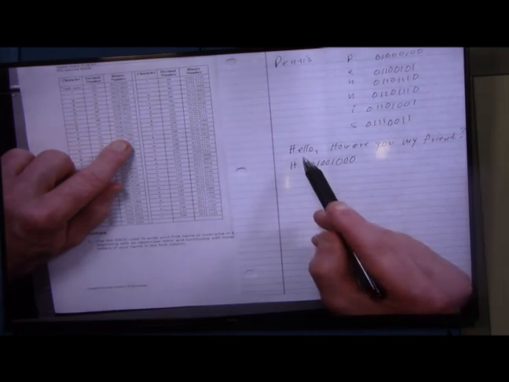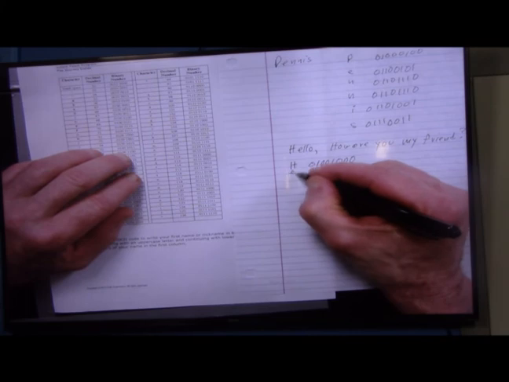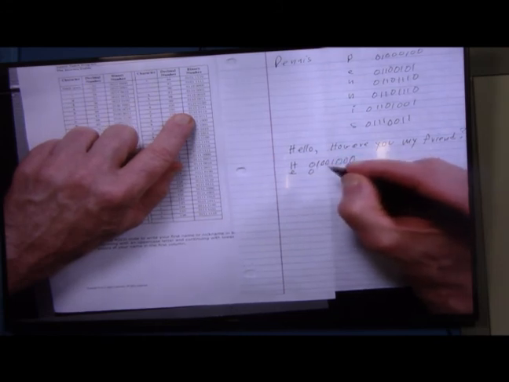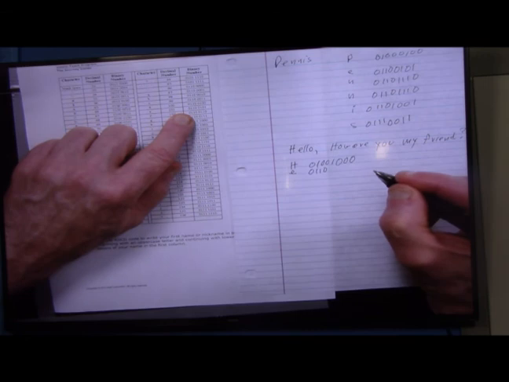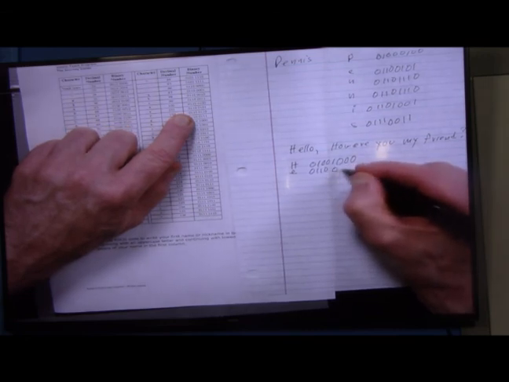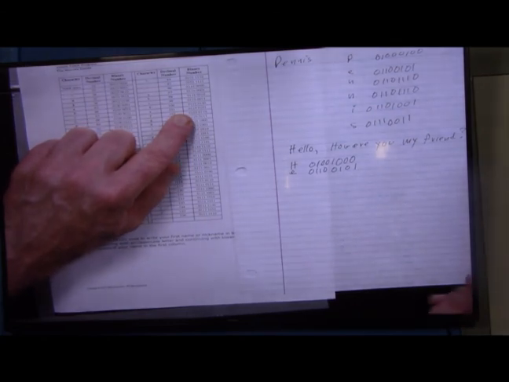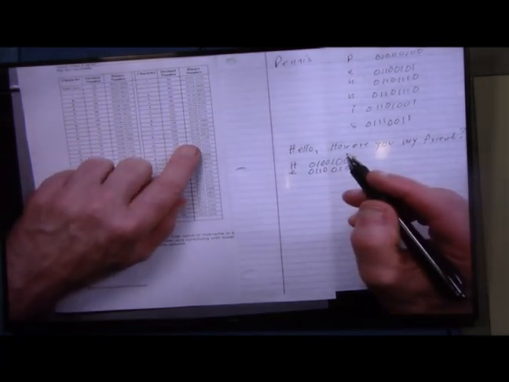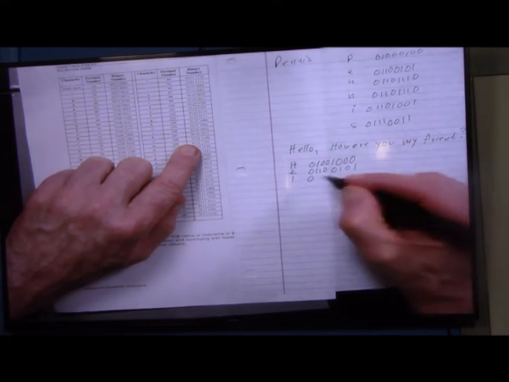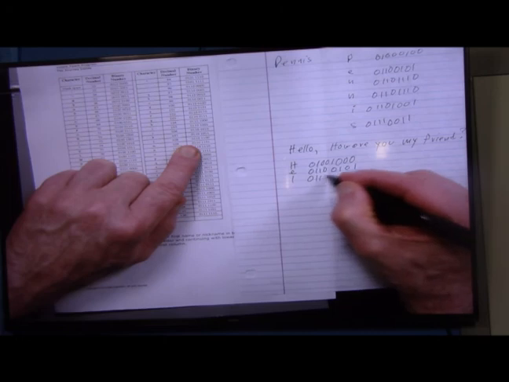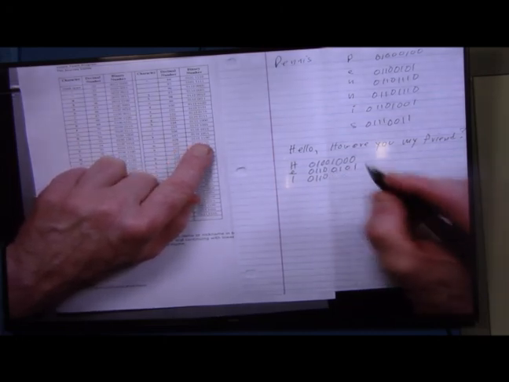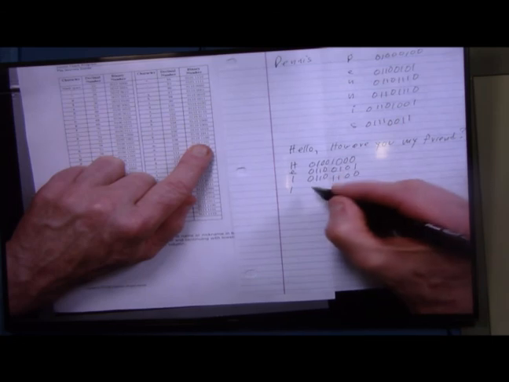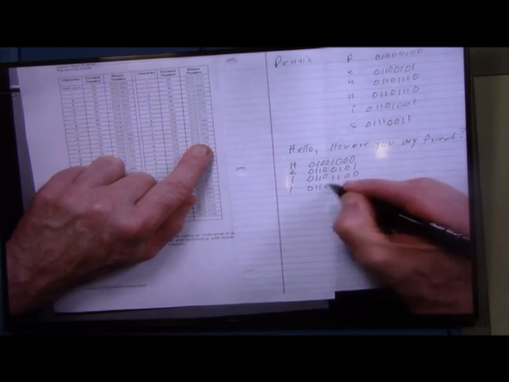Next is a little lowercase e. That's a 101 in decimal, which corresponds to 0110 0101. The next letter is a lowercase l. That's a 108 in decimal. In binary, that's 0110 1100. The next letter would be another lowercase l. Same number, 0110 1100.